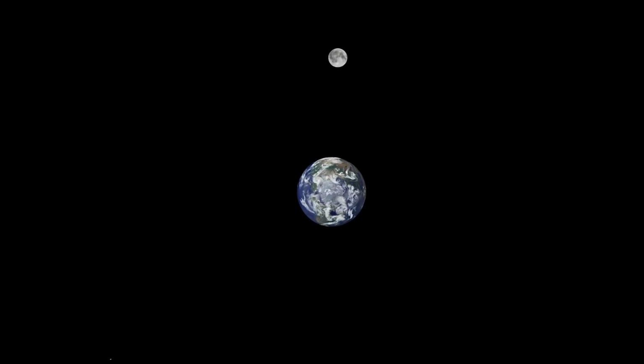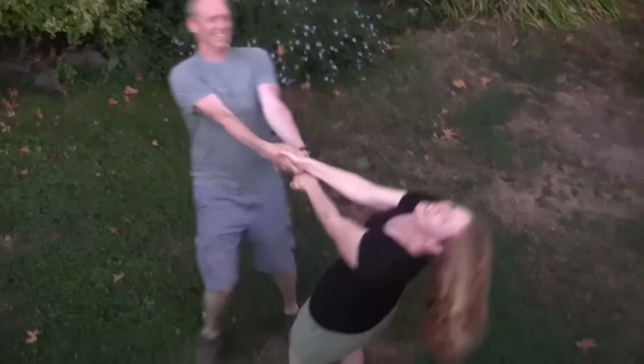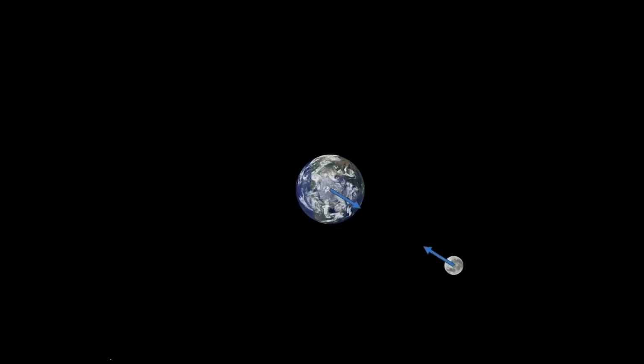Imagine you're swing dancing and trying to have your partner orbit you. There's really no way to do that without leaning back or getting pulled off center yourself. So the moon and the Earth are really actually orbiting a common center of mass called the barycenter. So both objects are spinning around each other.